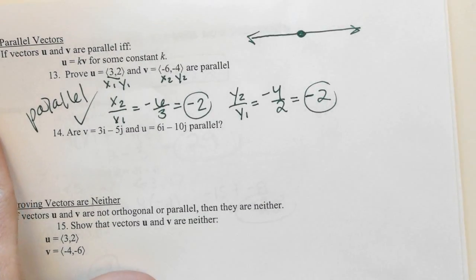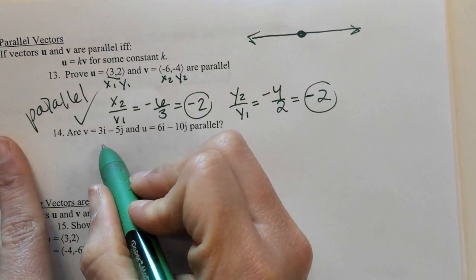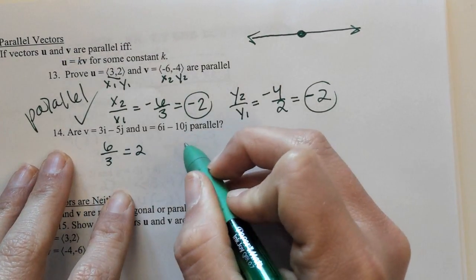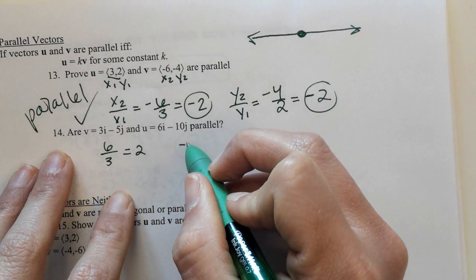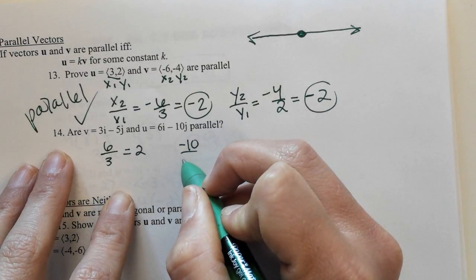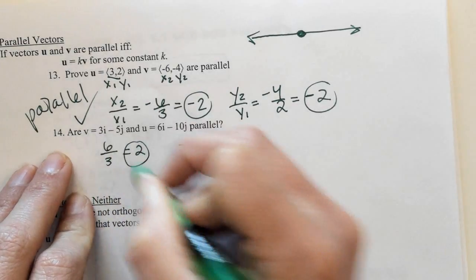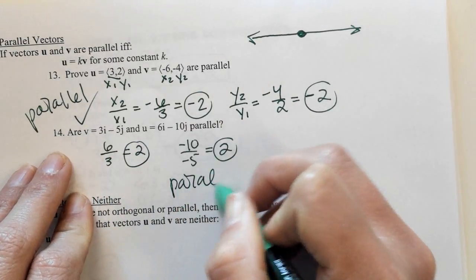So let's check the next one. I'm going to divide what two numbers first? 6 and 3, that makes 2. And then negative 10 over negative 5, which gives you 2. These are the same, so these vectors are parallel.